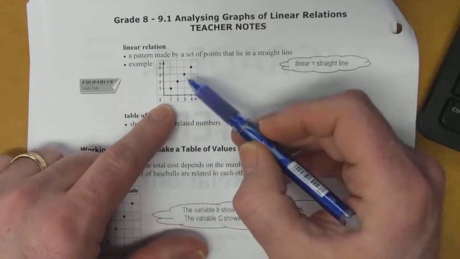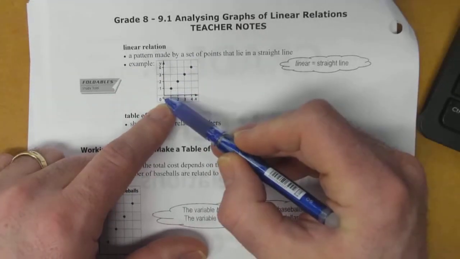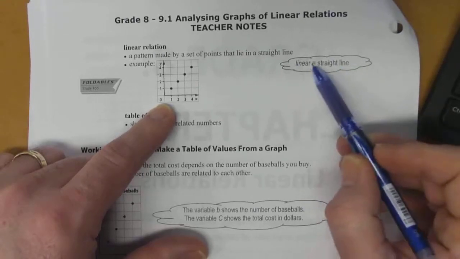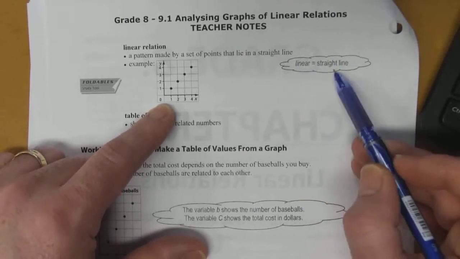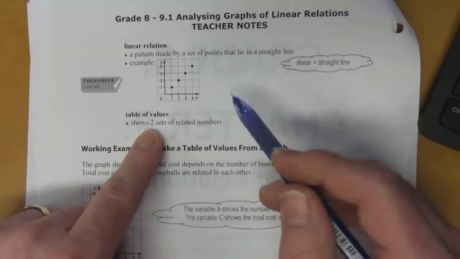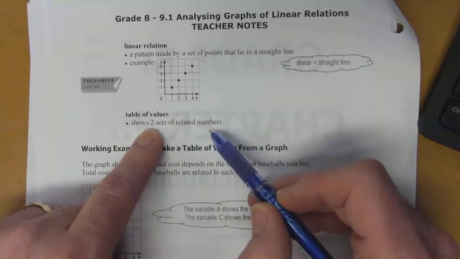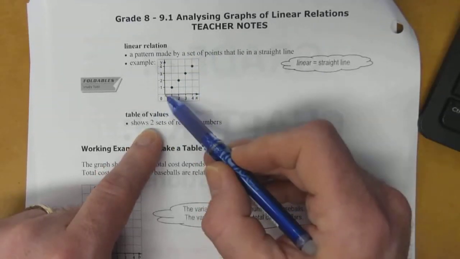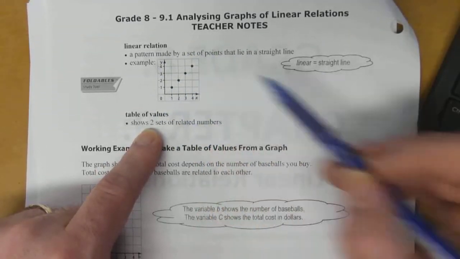So on this graph, we've got a bunch of points, and if you were to connect them, it would create a straight line. So linear itself actually means straight line. And the table of values shows two sets of related numbers. So for this graph, a table of values would include your x and your y coordinates for these different points.